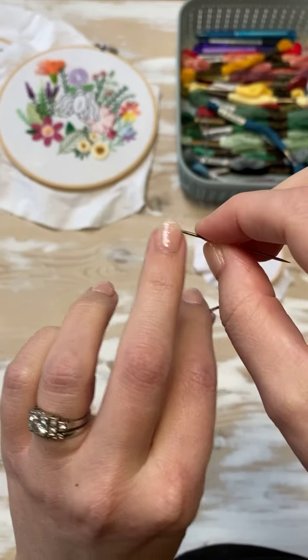So what you want to do is put all your threads together. And you're going to do this motion with your fingers. So put all of them together like this. And then put your needle right over where that is. And then push it through. So I've pushed all of them through. There's 3 strands here. Yeah?